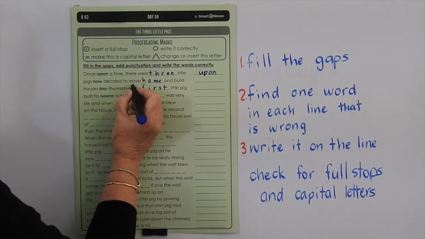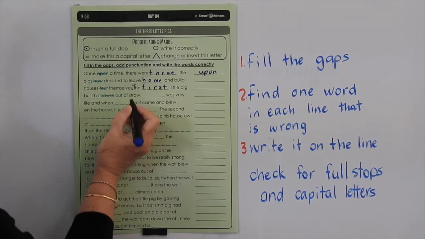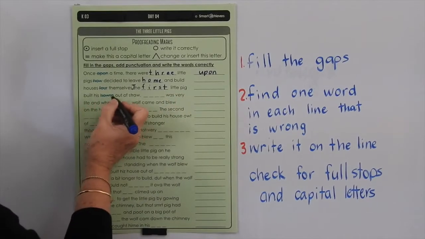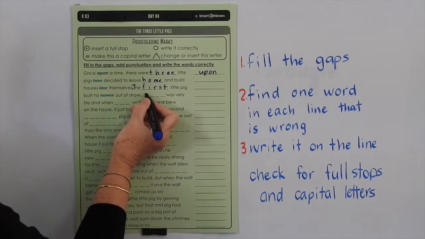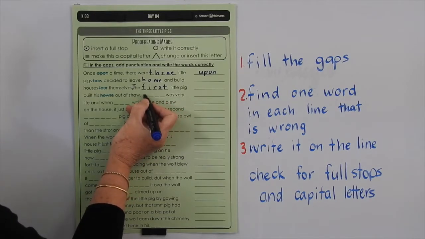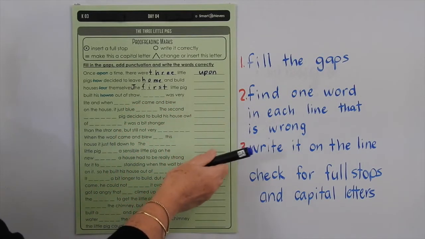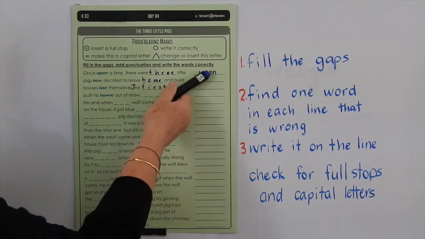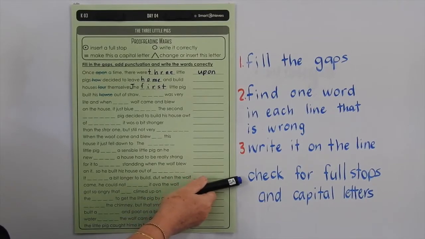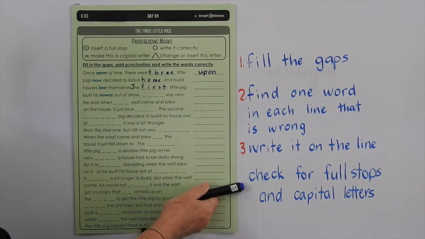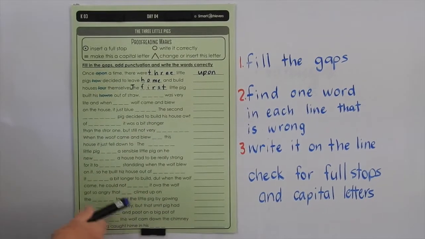Then after a full stop you need to put in the capital letter. The first little pig built his house out of straw. So now there's a full stop, so make sure the fill-in word here starts with the capital letter. So write the missing word, the incorrect word on the line at the end, and the next thing you have to do is check for full stops and capital letters. So off you go.